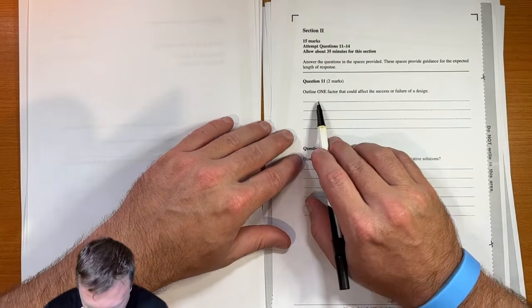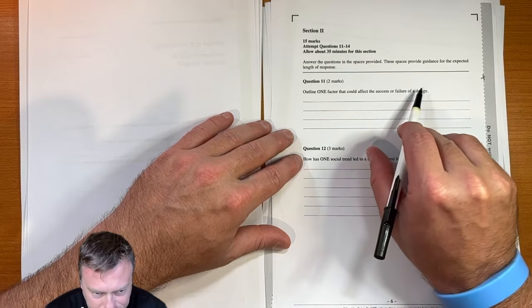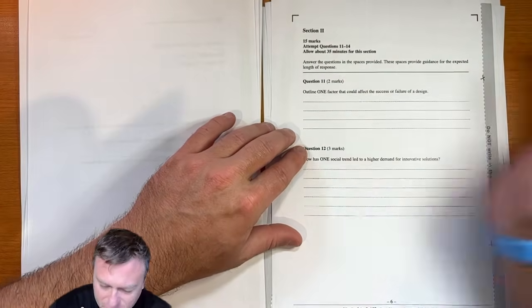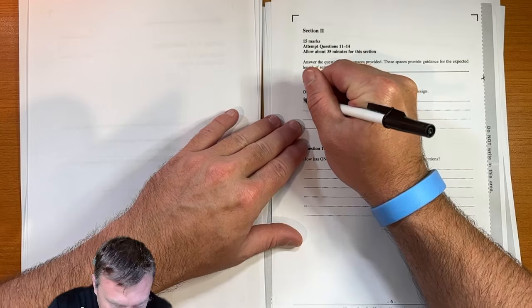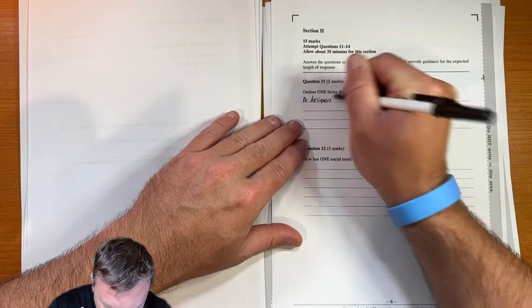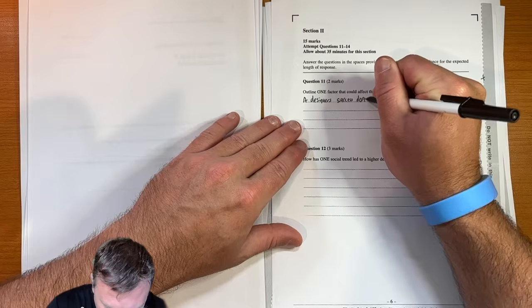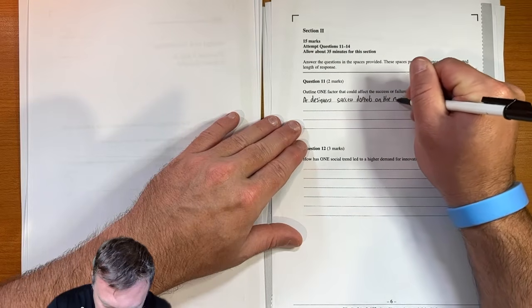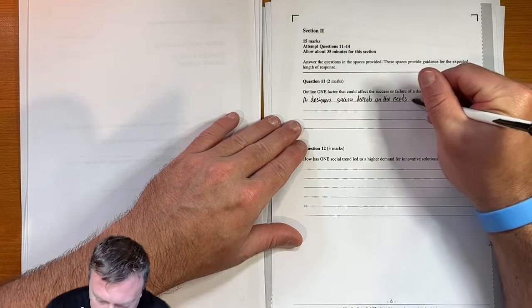Righto, question 1. Outline one factor that could affect the success or failure of a design. So my favorite one when I answer this would probably be needs. So designers' success depends on the needs of the user.